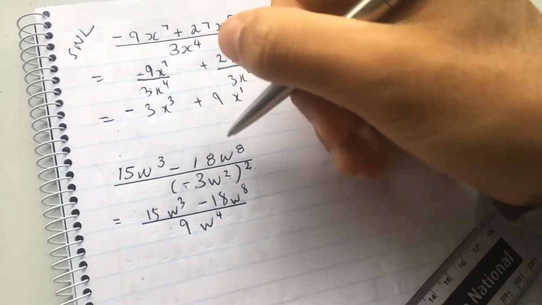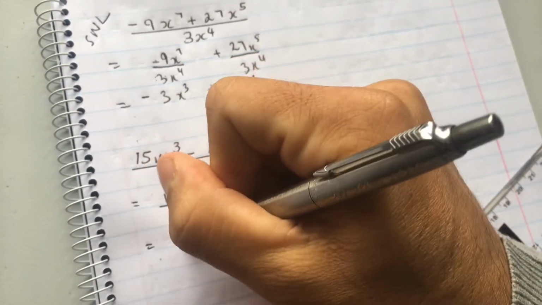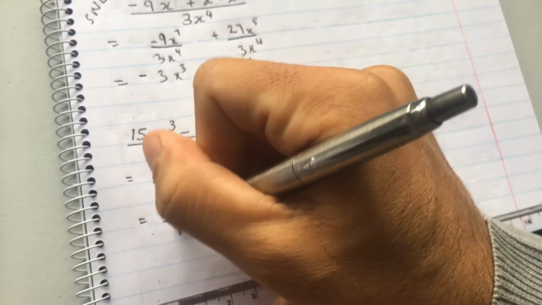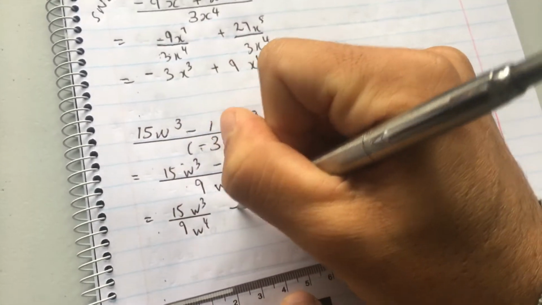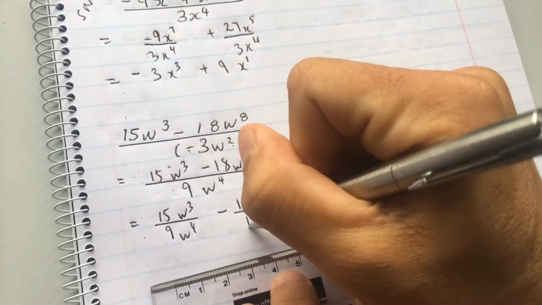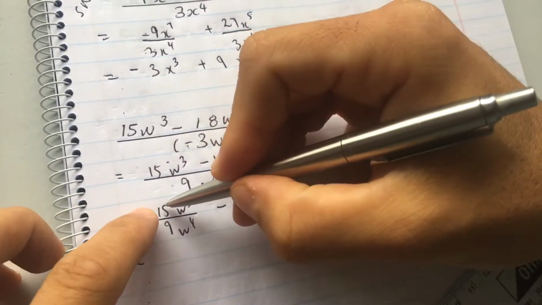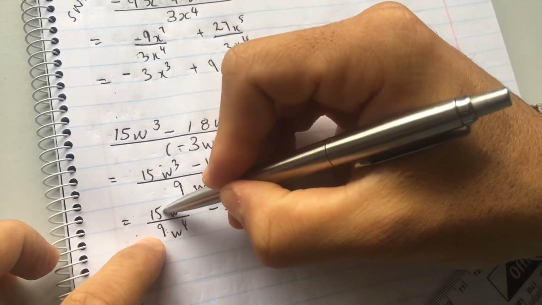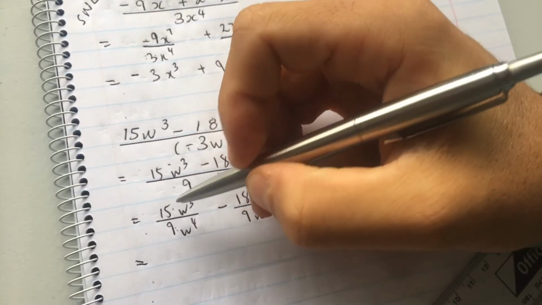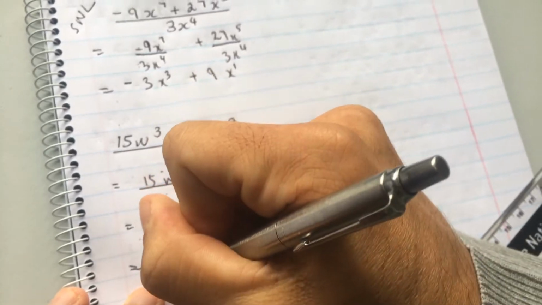Now I do my normal steps. That over that, that over that. 15w to the power of 3 over 9w to the power of 4 minus 18w to the power of 8 over 9w to the power of 4. Now it's fractions, people. That can't go into that, so I have to simplify it. What number can go into both of them? 3. 3 goes into 15, 5 times, and 3 goes into 9, 3 times.